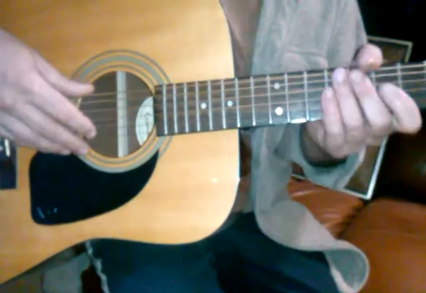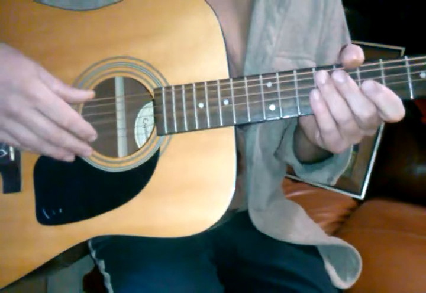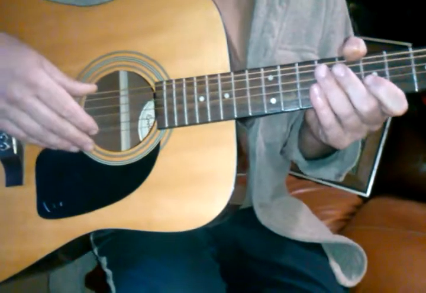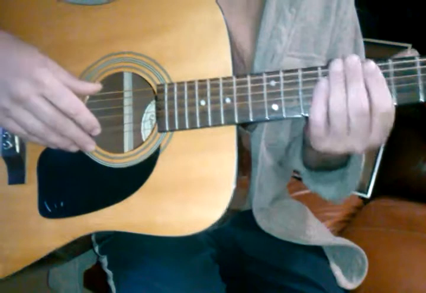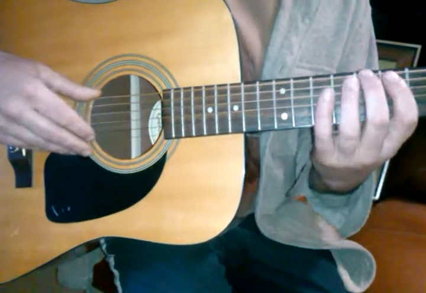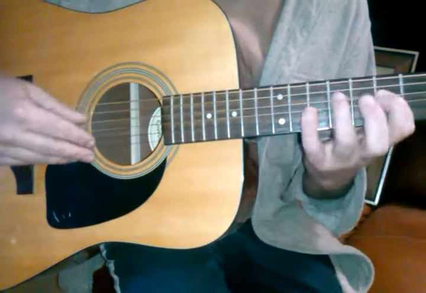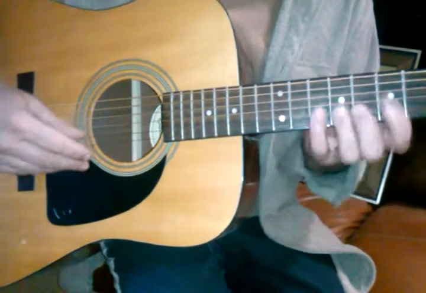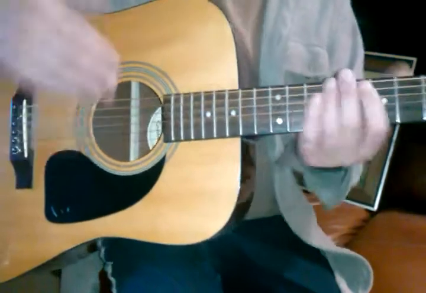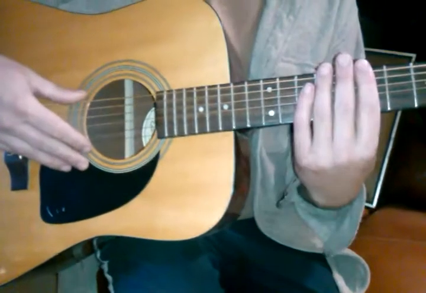Okay, well now let's talk about modes and being able to play in every mode in every key. So what is a mode? Well, let's take C major, and that would go C, D, E, F, G, A, B, C, D, E, F, G, A, B, C, D, E, F, G, and it keeps going. Okay, so that was played here.